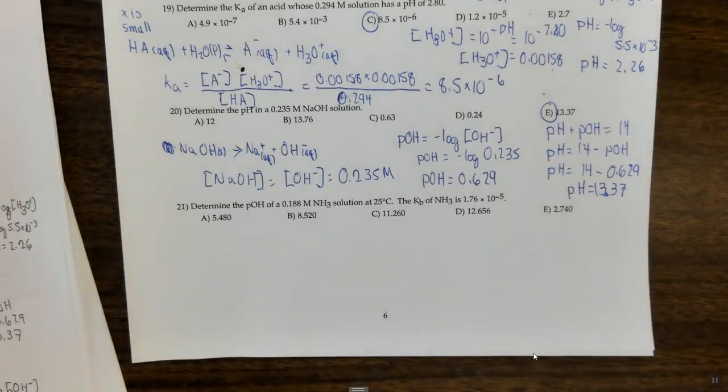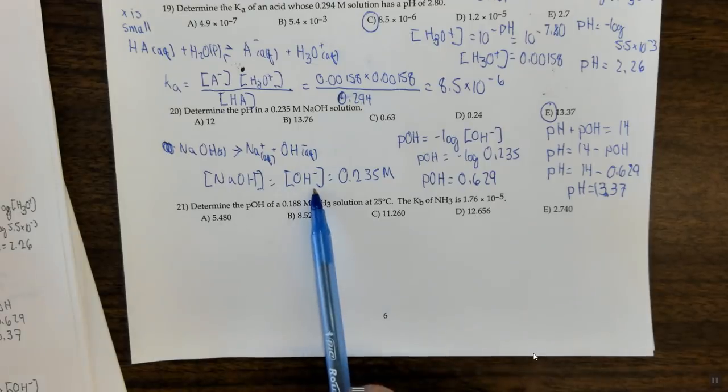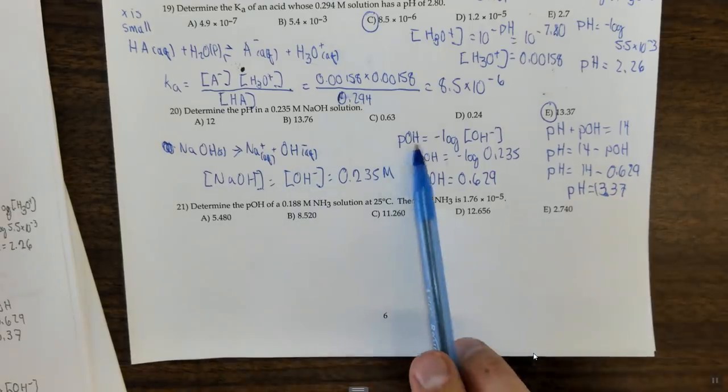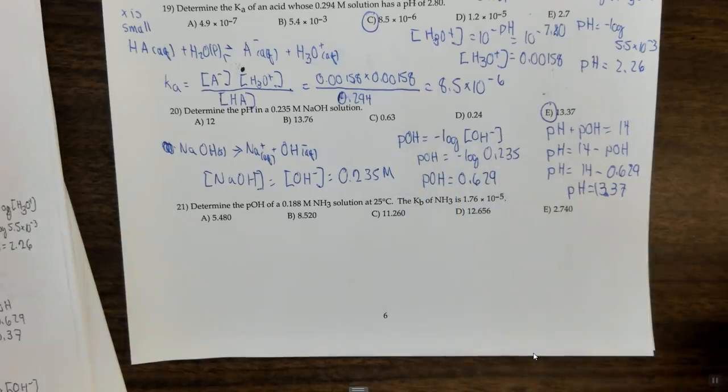It is worth noting that if you wanted to, you could calculate the concentration of H3O plus using the Kw and then plug it into the pH equals negative log of the concentration of H3O plus. You would get the exact same answer if you do it that way. I don't know that either one is faster or better. This is just the way that I chose to do it.